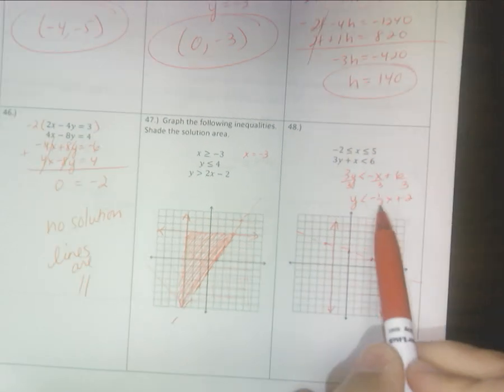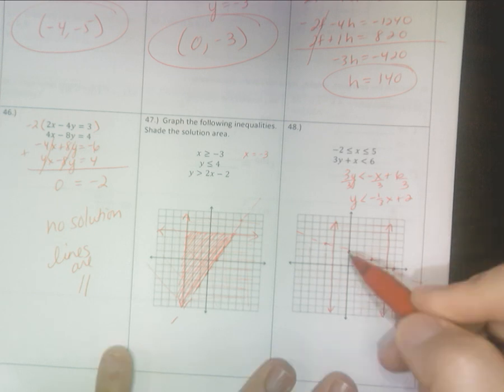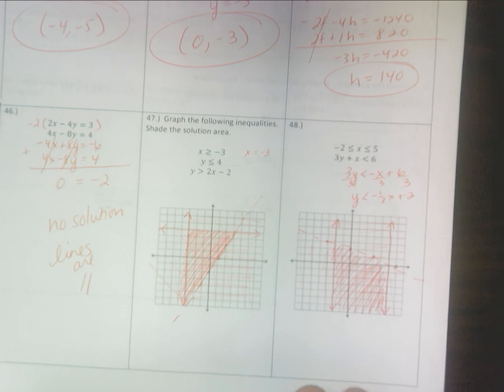So for this last equation, I want to shade less than, I want to shade below it. So again, where do all the intersections occur? Right inside there is where they overlap. You could use like 3 colors to help you out.